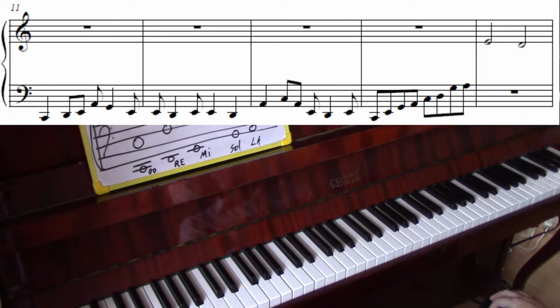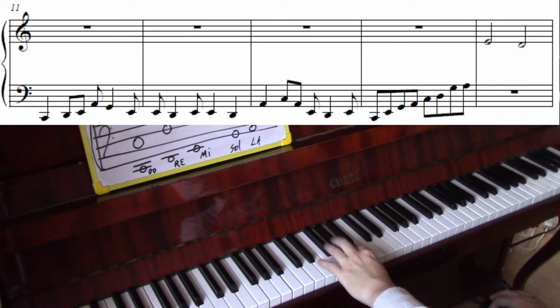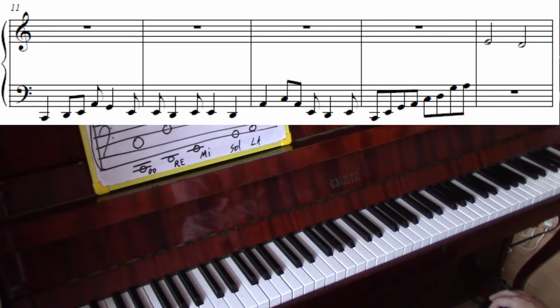So do, mi, that's the major third. And then you have sol, la, which is the two new notes that we're introducing today. And then we have do, re. And then once again, sol, la. So altogether, measure 14 is do, mi, sol, la, do, re, sol, la.